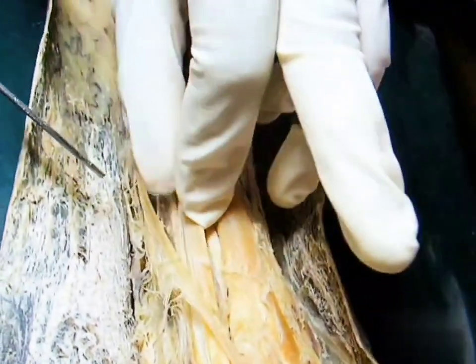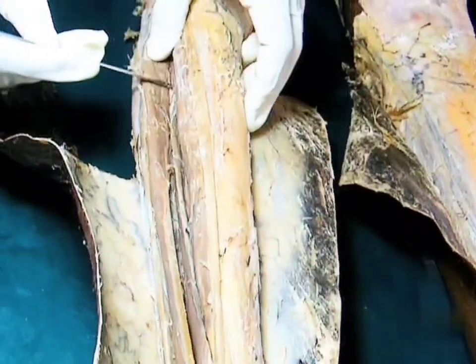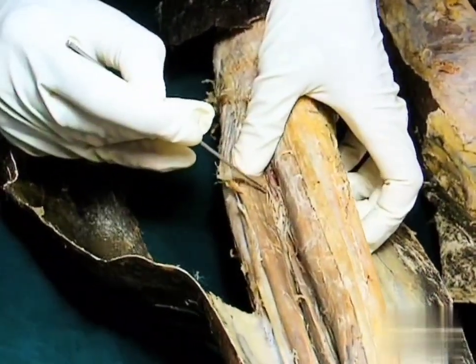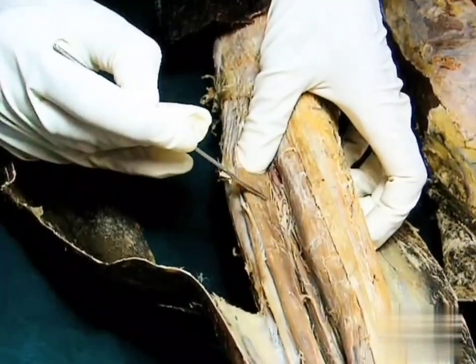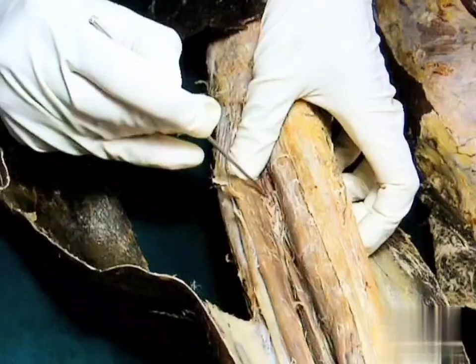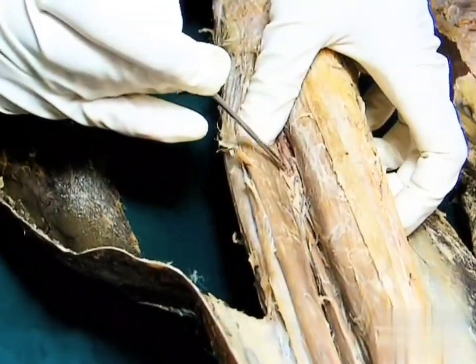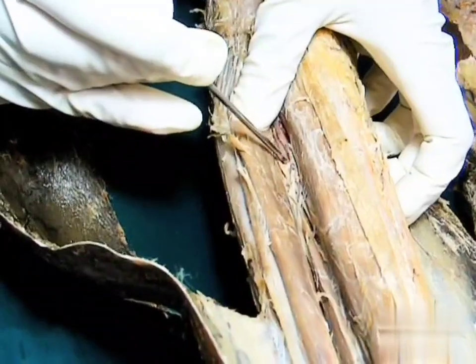These are the various positions of the deep peroneal nerve in relation to the muscles of the anterior compartment of the leg. So here in the upper part, the tibial vessel lies in between the extensor digitorum longus and tibialis anterior, and it lies medial to the deep peroneal nerve here. These are the tibial vessels.